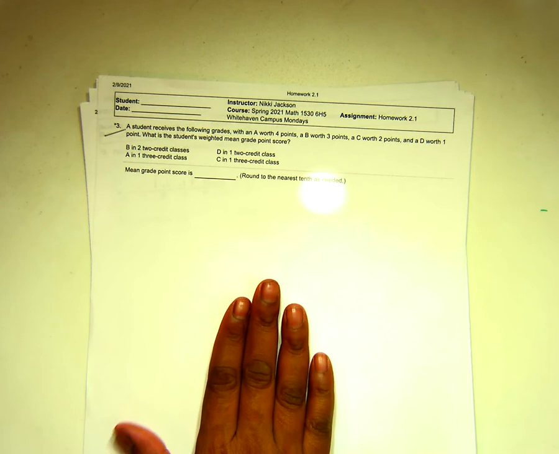So again, I'm moving right along. Now here goes one that we actually use at Southwest to find the grade point average. So take a moment to read it.